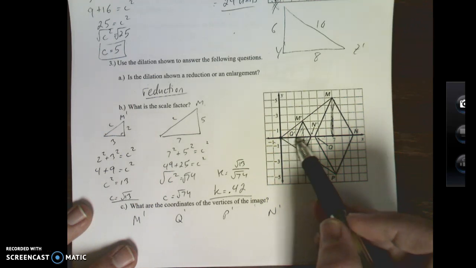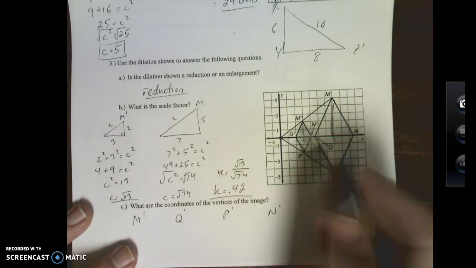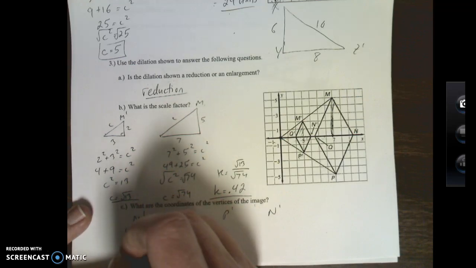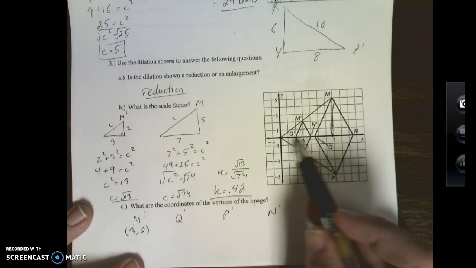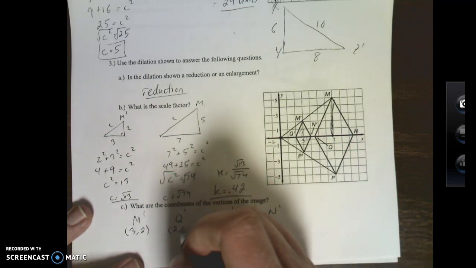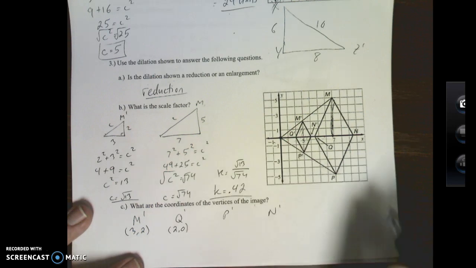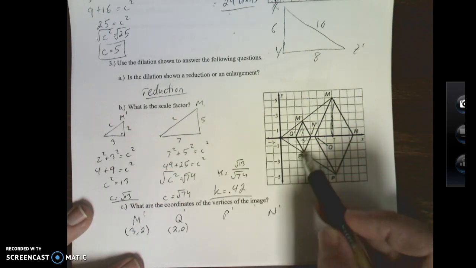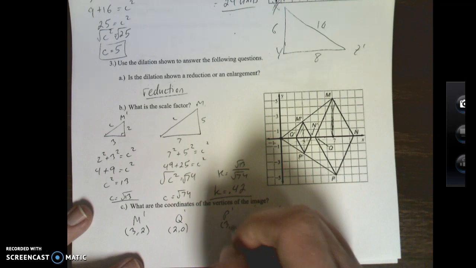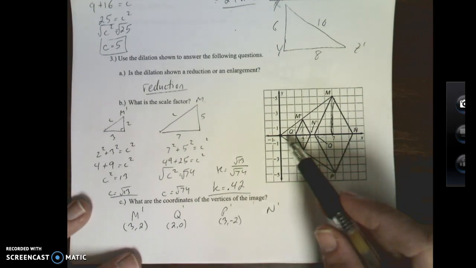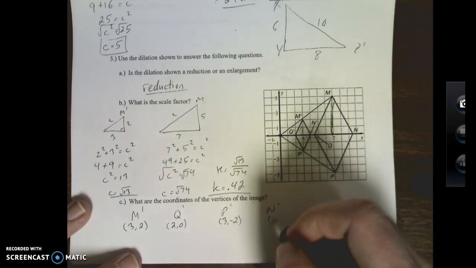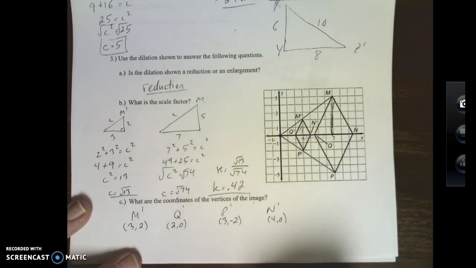I'm counting 1, 2, 3 to the right up to, so it's 3, 2. Q prime is just 2 to the right. I'm not going up or down, so it's just 2, 0. P prime is 3 to the right, 2 down, so that's 3, -2. And then my N prime is 1, 2, 3, 4 to the right, and not up or down at all.